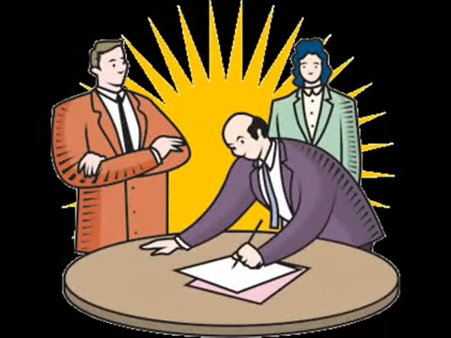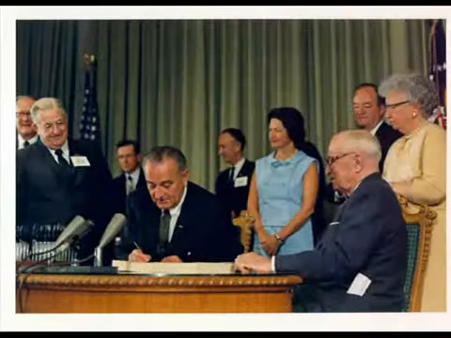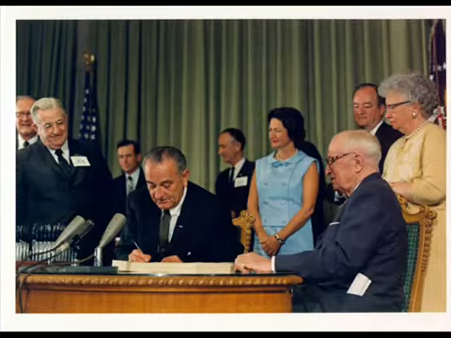President. His job is to approve the laws that Congress creates. When the Senate and the House approve a bill, they send it to the President. If he agrees with the law, he signs it, and the law goes into effect.